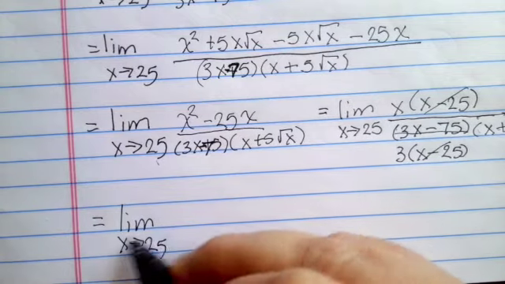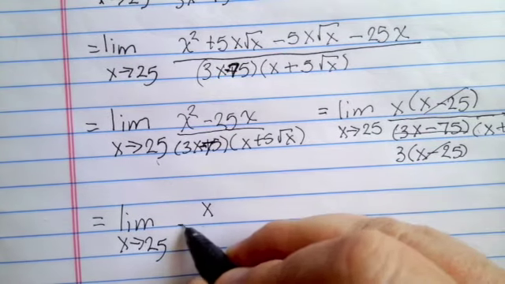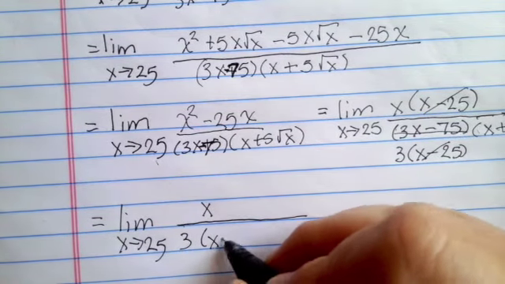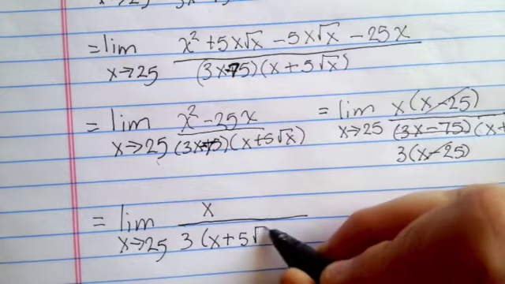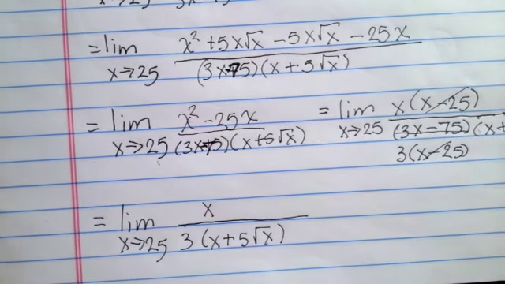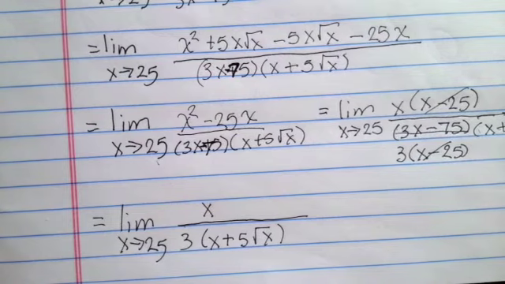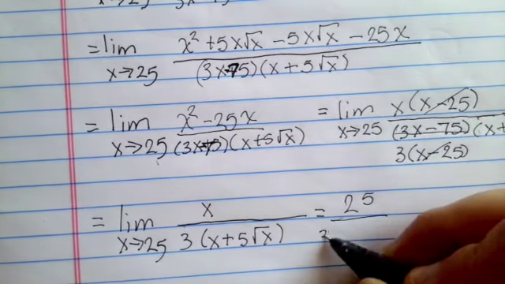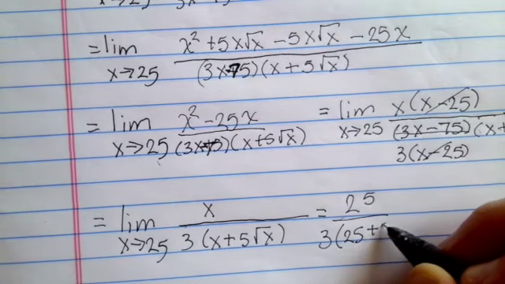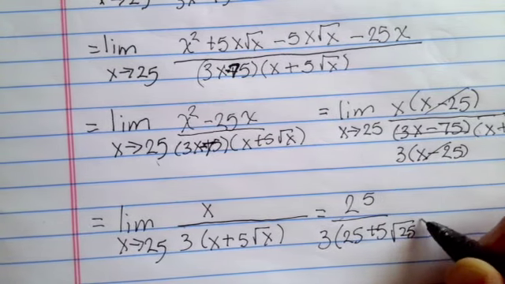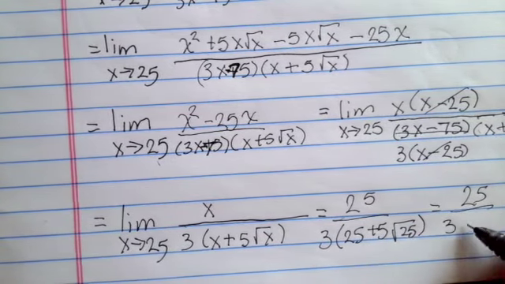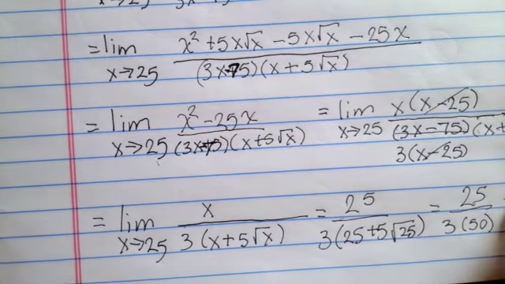And we're left with the limit as x tends to 25 of x over 3 times x plus 5 times square root of x. And if we substitute in 25 for x, we get 25 over 3 times 25 plus 5 times the square root of 25. And that's 25 over 3 times, I think that's 3 times 50. And we can get some cancellation there, and I think that reduces to 1 over 6.